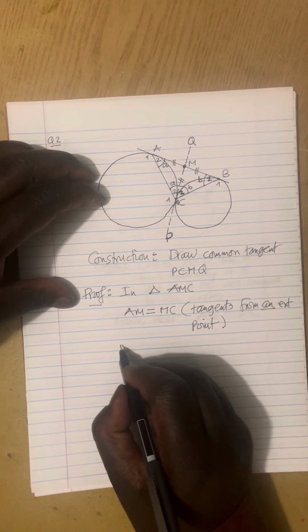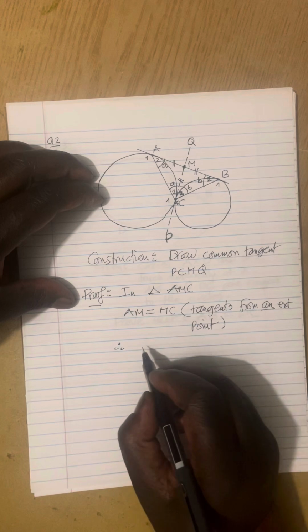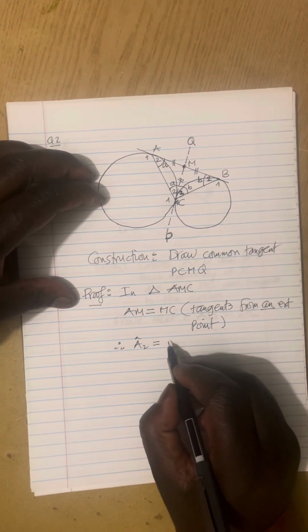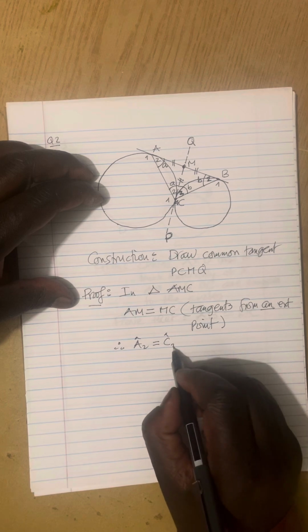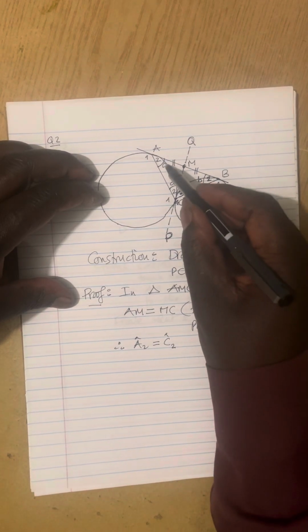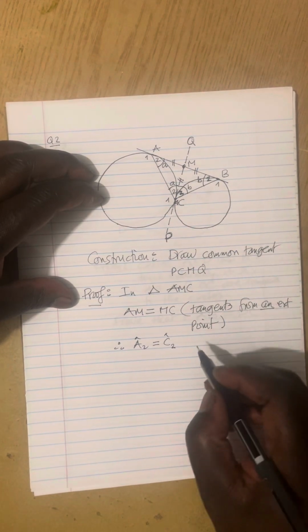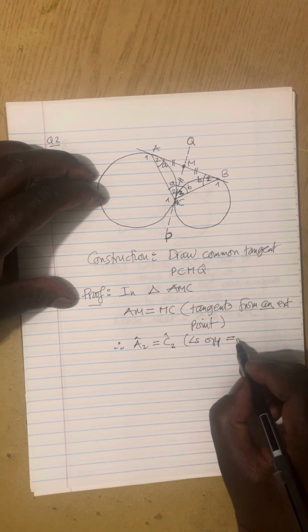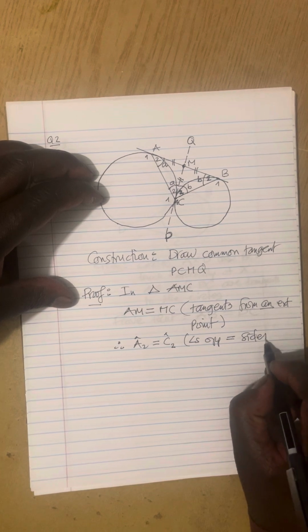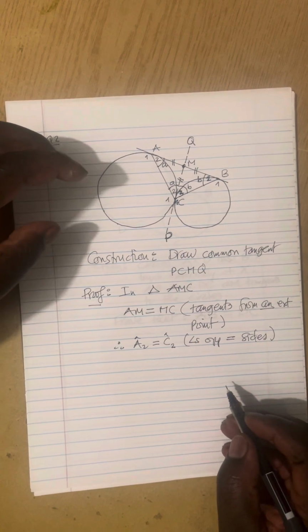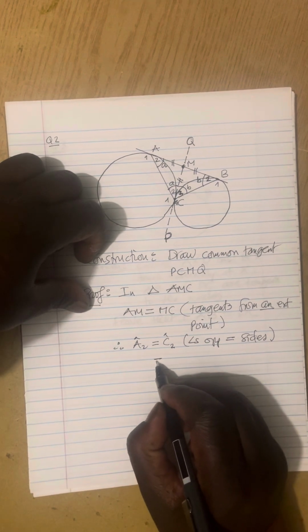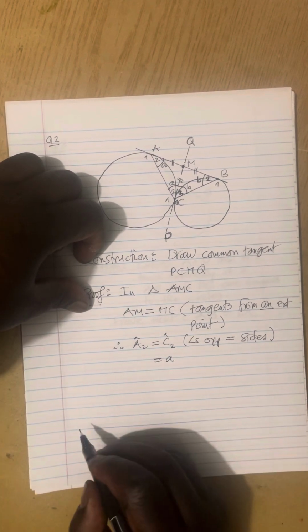Therefore, we can say, check this out, A2 must be equal to C2. Why? Because they're angles opposite equal sides. You must have covered this theorem in the lower grades as well. And we are calling this small letter a.